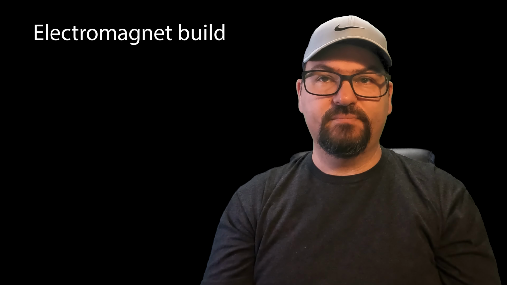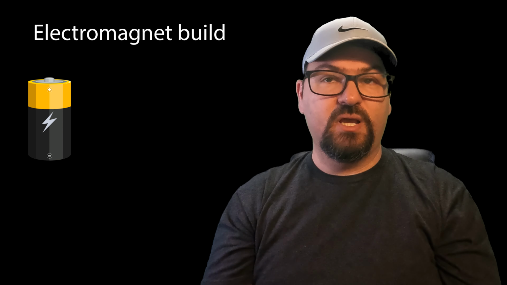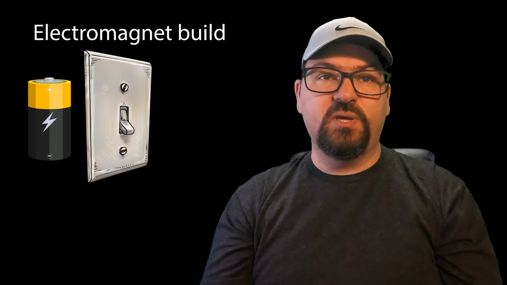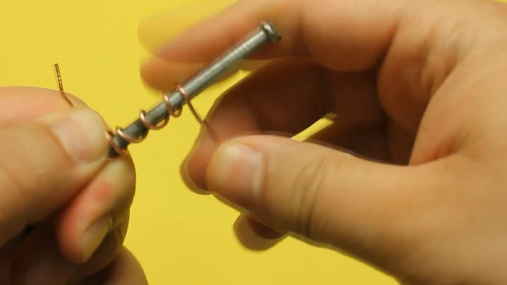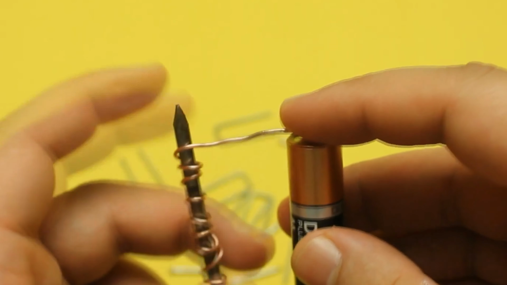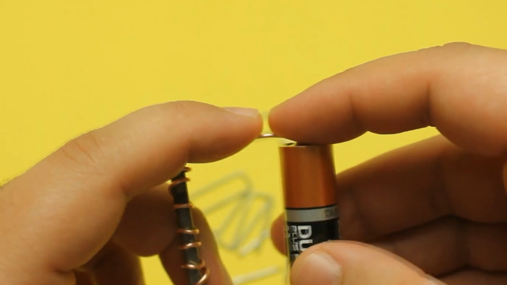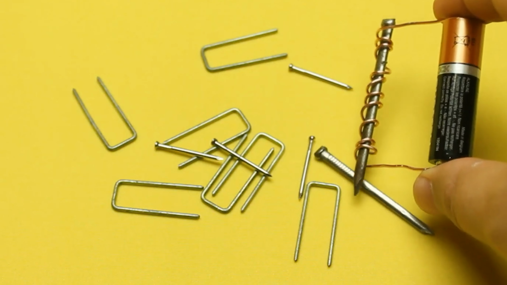Let's jump back over to the computer to look at what makes the coil the ideal detector of EMF. The first thing we're going to do is build an electromagnet. This is a simple project you can easily do at home. You'll need a battery, a switch, which is optional, some wire, and a nail or screw. First, wrap the nail or screw in the wire. Second, attach one end to the battery and the other end to your switch, if you're using one. Now add a piece of wire from the switch to the other end of the battery.